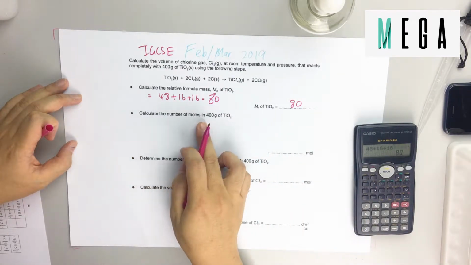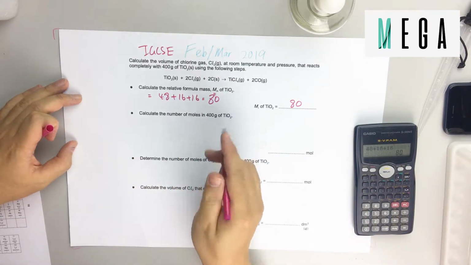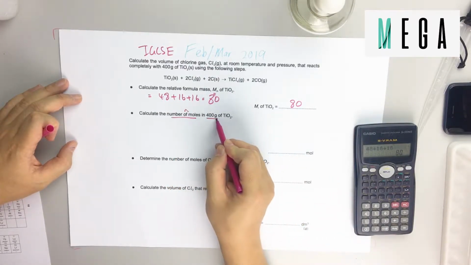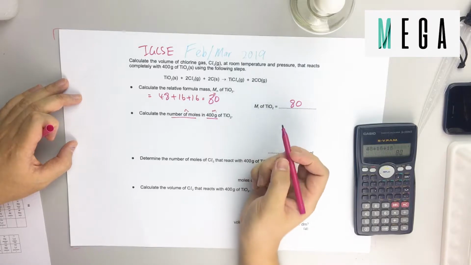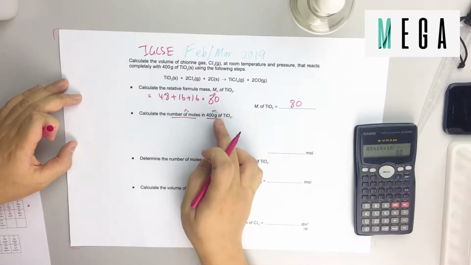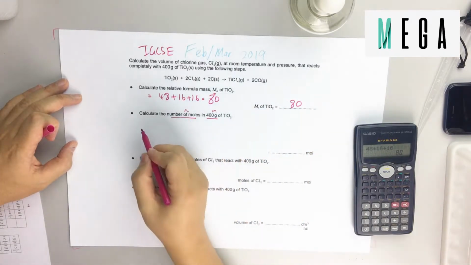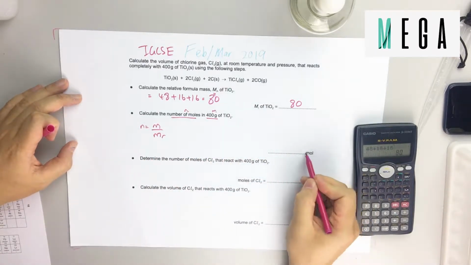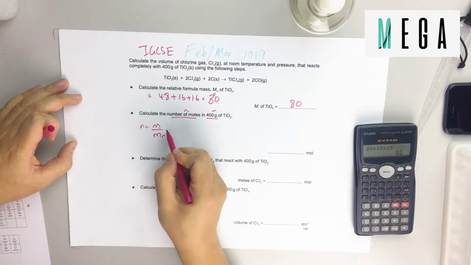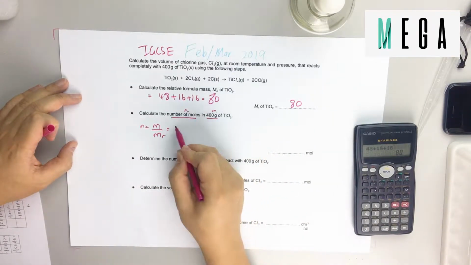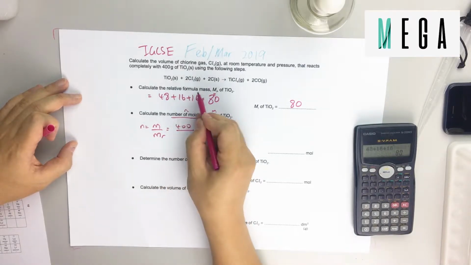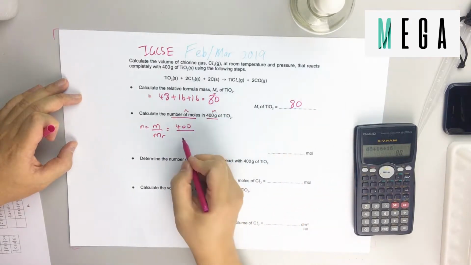Calculate the number of moles in 400 grams of TiO2. So whenever you see number of moles, you go, oh, small n. Okay, given grams, given small m. So whenever you want to relate the mass and the number of moles, recall this formula: mass over molar mass. Okay, so since they want mole, which means they need this, so all you have to do is just plug in, put 400 grams here, divided by molar mass or the relative formula mass from top, here 80.